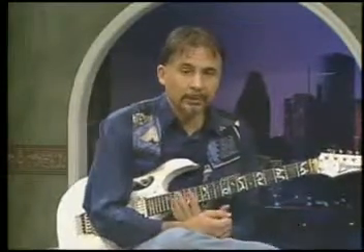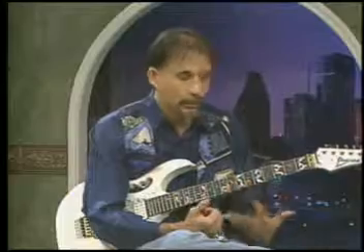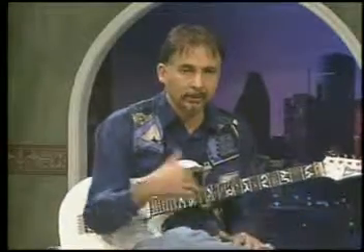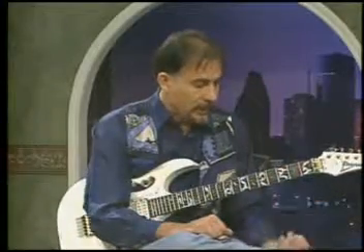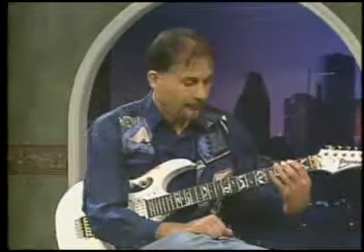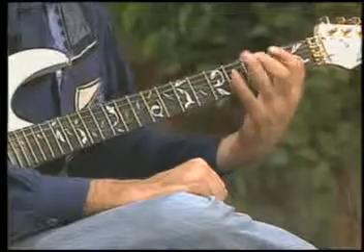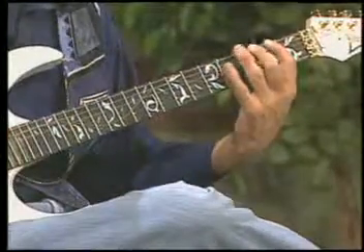Now putting this information together with what we learned in the last lesson will help you put together scale shapes and so forth so much faster than just trying to memorize a bunch of patterns. So let's look at some scale patterns now. If I start on the 2nd fret and I go a half step, then a whole step, I have this right here.